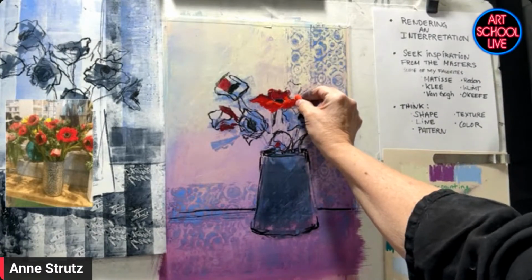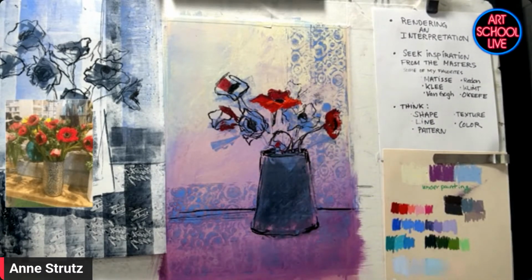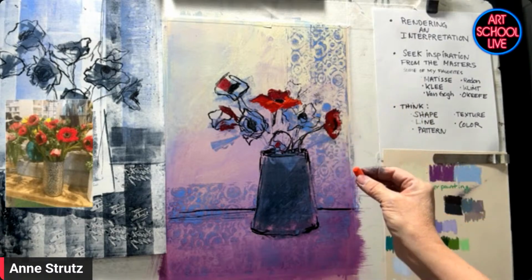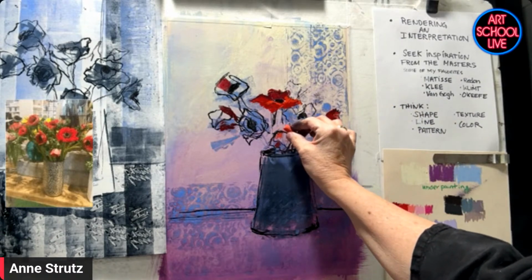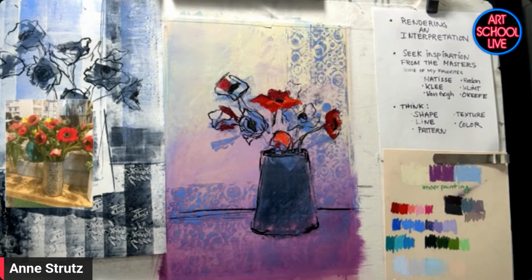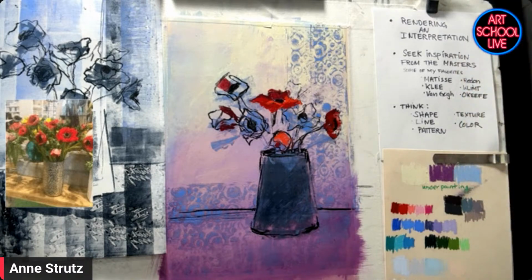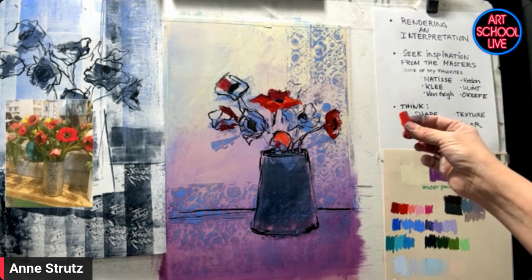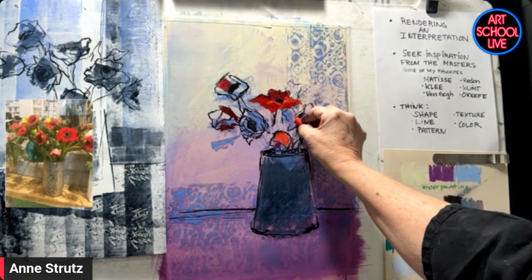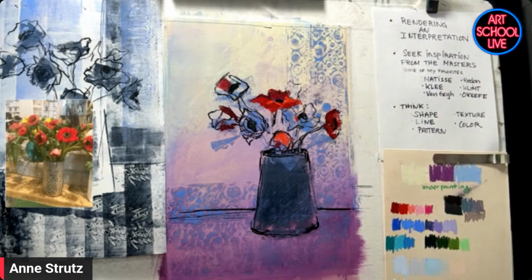I believe the same thing will happen when you're working with the acrylics, that different colors will have different qualities to them. I'm going to go light touch here. Let some of that purple show through. So when you put them on, each color might work differently.